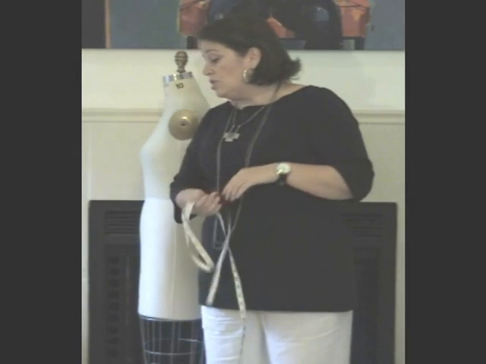Now, oh, this is the interesting part. Now I'm going to pull up a chair. I'm going to show you how to do the crotch. So this is how you take measurement for your crotch depth, which is a completely different measurement from your crotch length, and you will see why. You need to sit on a chair, a hardback chair, and kind of put yourself right into it like this.